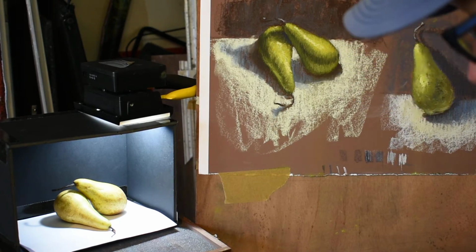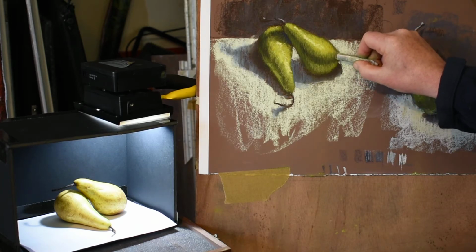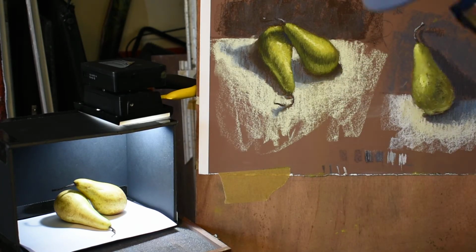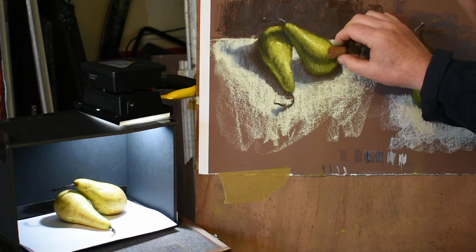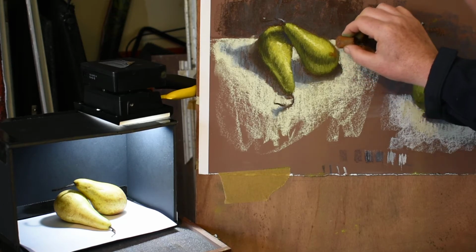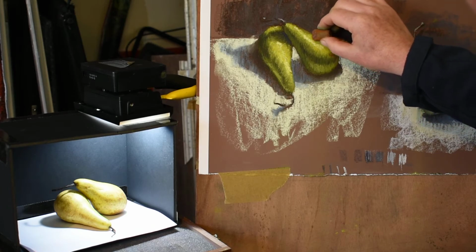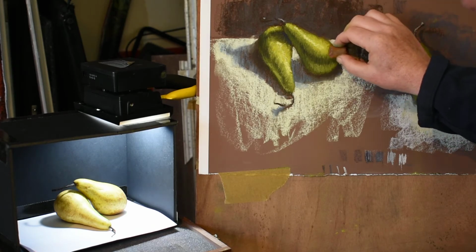So if I use that, and if I use a deeper umber for the shadow portions, I think between the two, that should work. I may need to lighten this slightly.